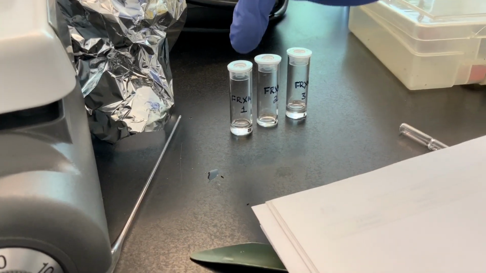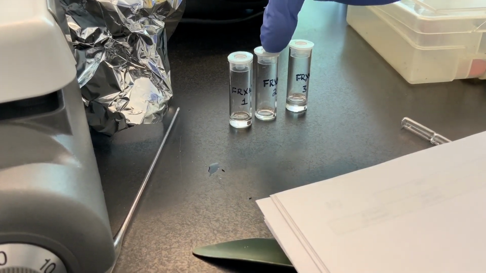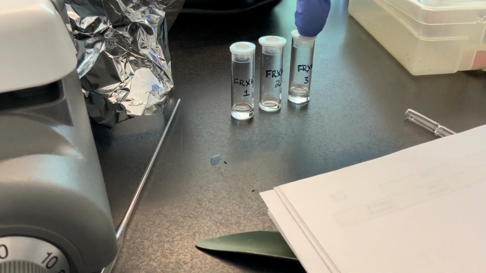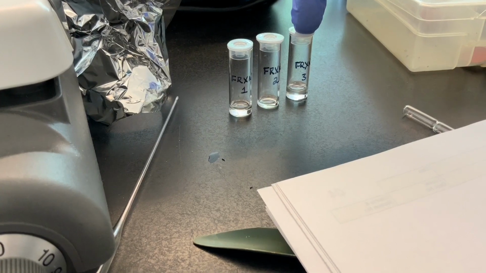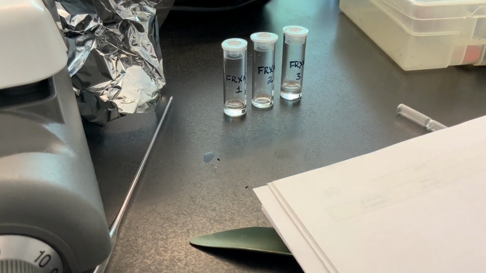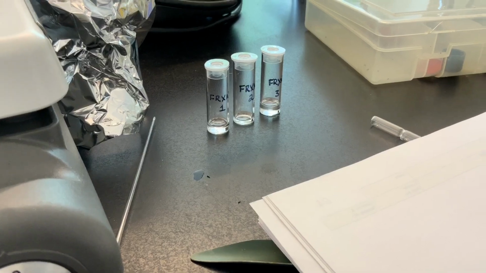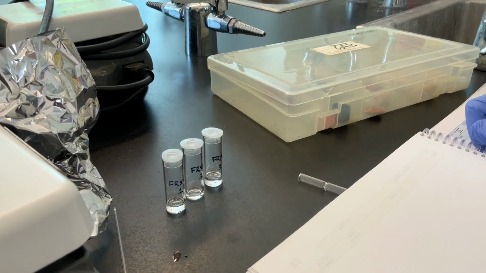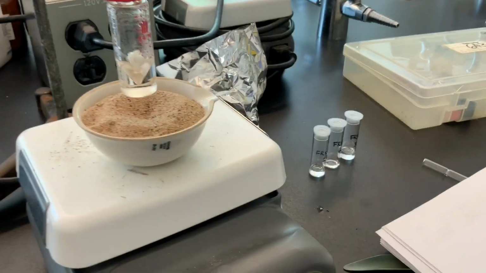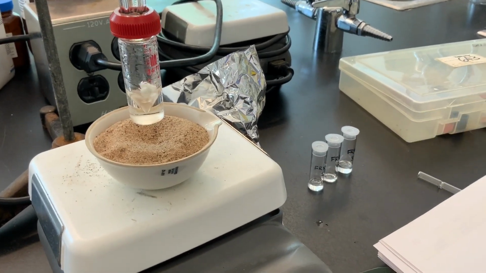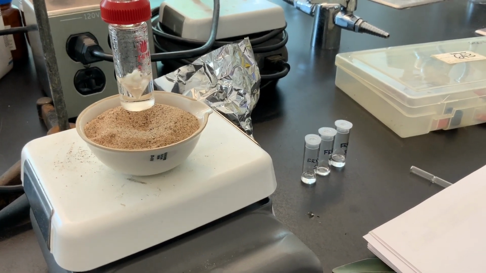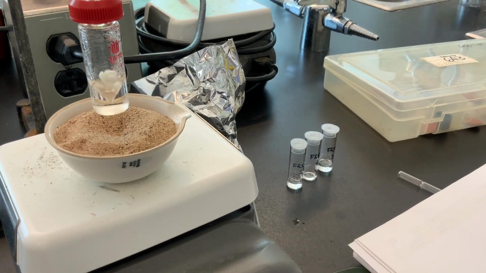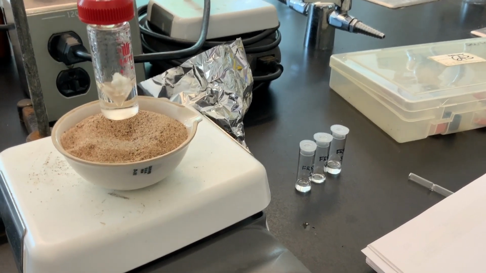Fraction 1 should be hopefully mostly hexane. Fraction 2 should be our wash, so a combination of the two. And then fraction 3 we're hoping to be just toluene. And now in order to assess our work, if we did a good job or not, we will use the refractometer and get the refractive index of each fraction. And the first thing we'll do is get the refractive index of the two standards, hexane and toluene. And so that will be a separate video next.